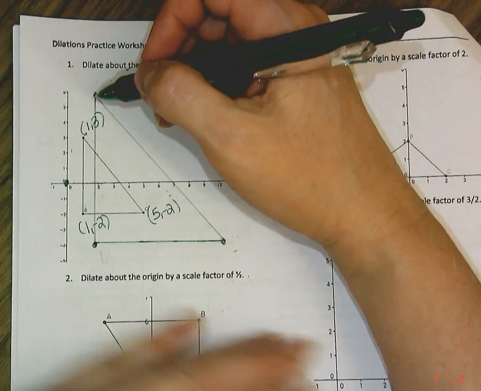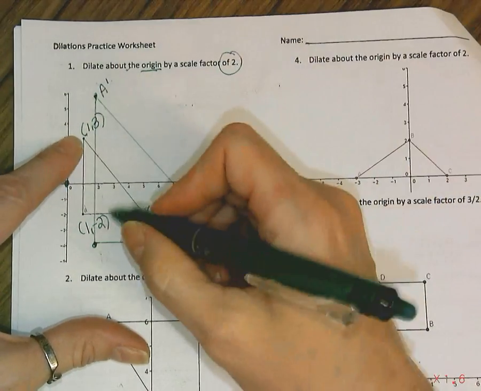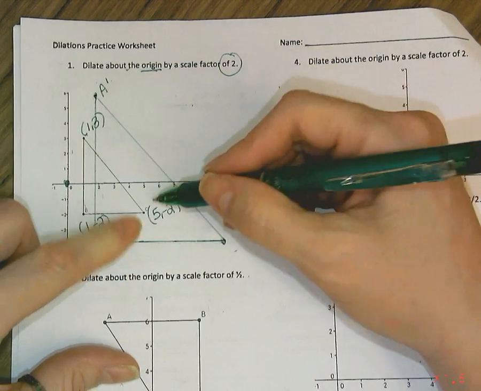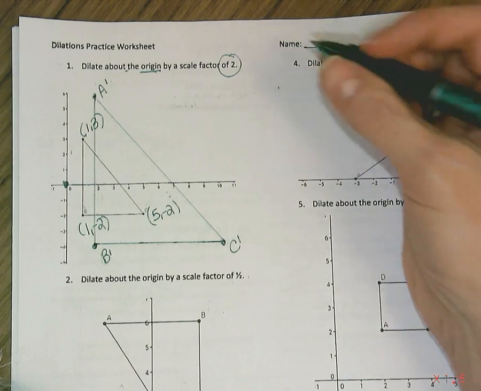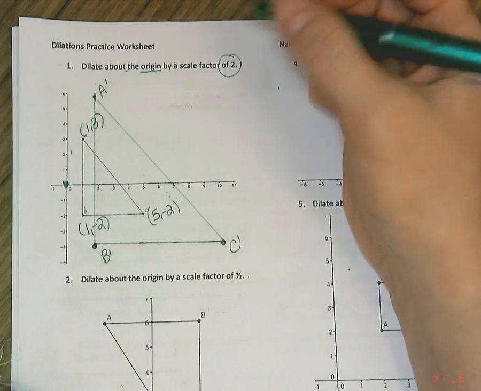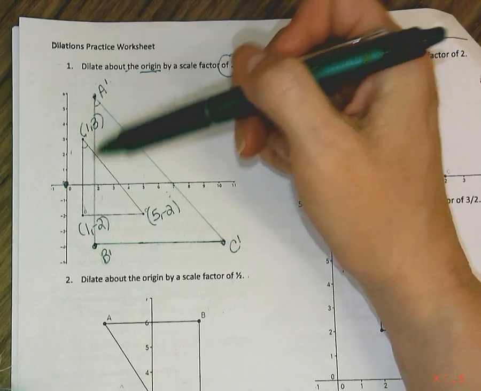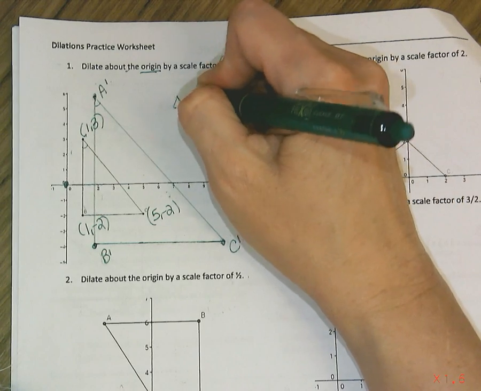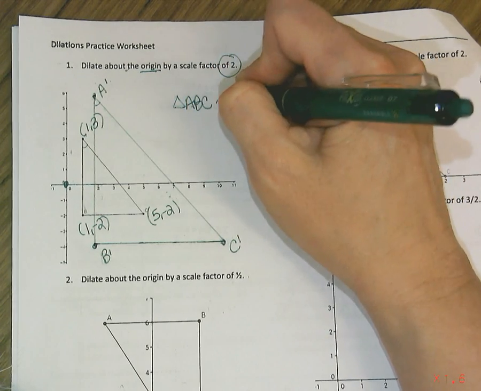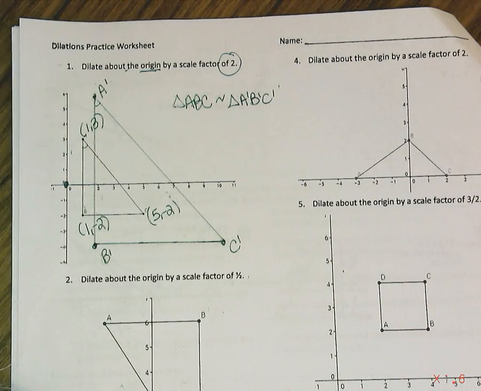Remember, what we talked about in class is that the image of A will become A prime. The image of B I can label B prime. C I can label C prime. Okay? Dilations do preserve the angle measurements. So angle A is still congruent to angle A prime, but the sides all become proportionally larger. So we have, in fact, a similar triangle. ABC will be similar to A prime, B prime, C prime, by a scale factor of 2.